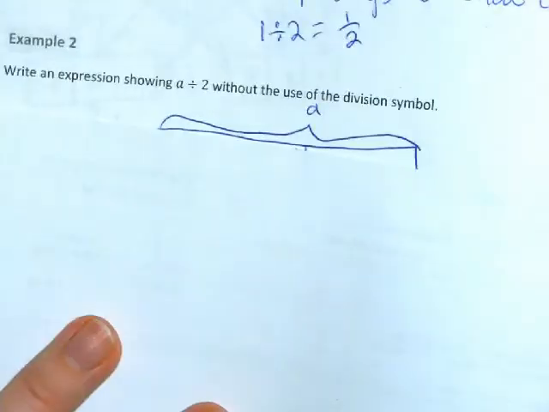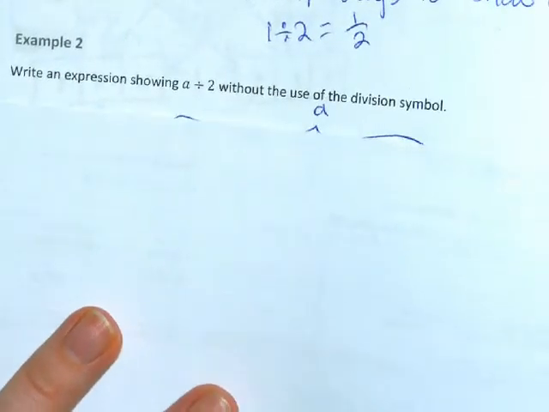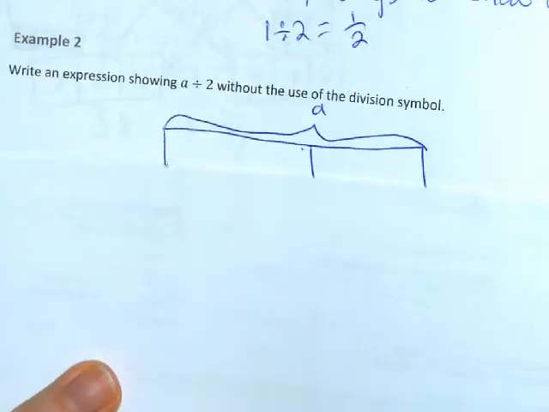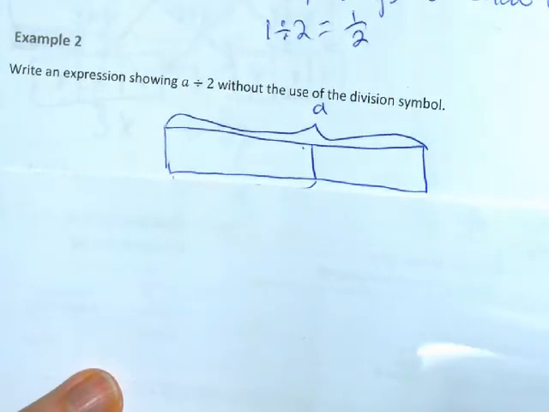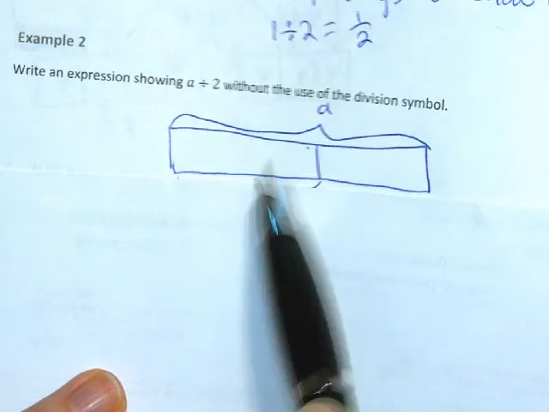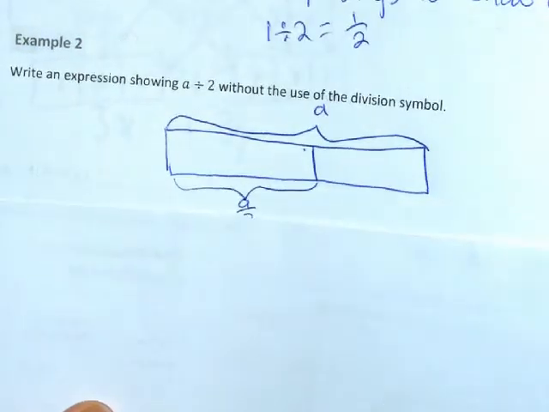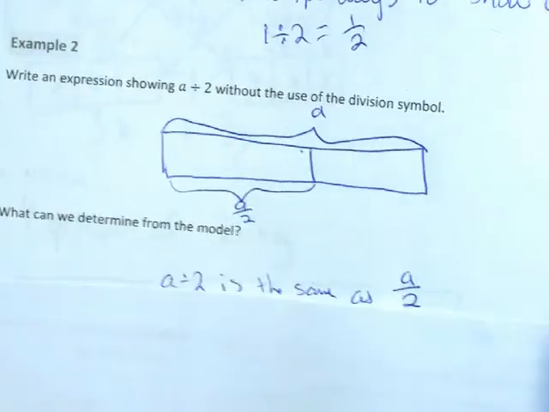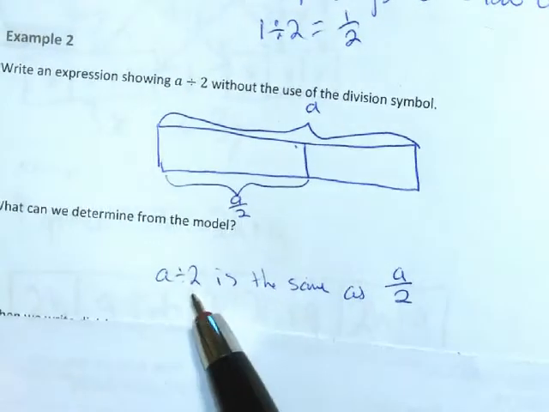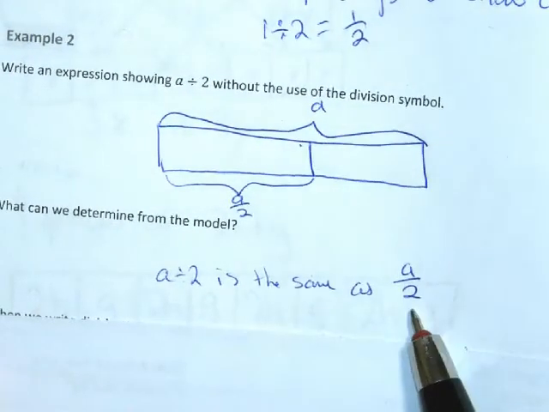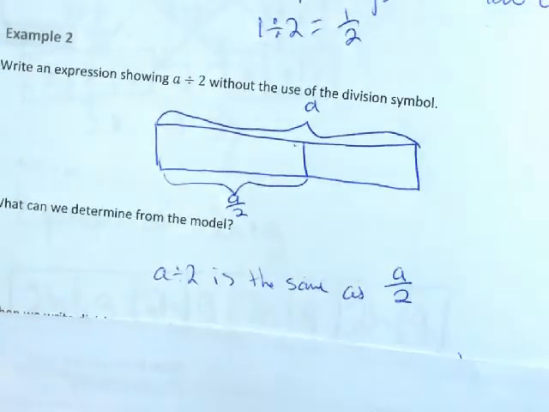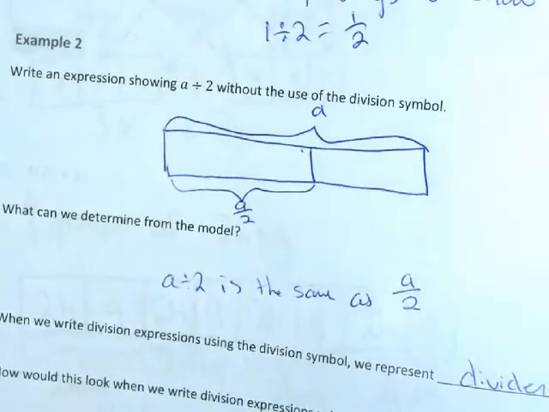Your next example, it says, write an expression showing a divided by 2 without the use of a division symbol. We're going to do the same thing again. We have a box. The whole box is a. Divided by 2, we break it into 2 groups. And that would be a broken into 2 groups. And we have a divided by 2 is the same as a over 2. Again, we can write it with the division symbol, or we can write it as a fraction. They mean the same thing.